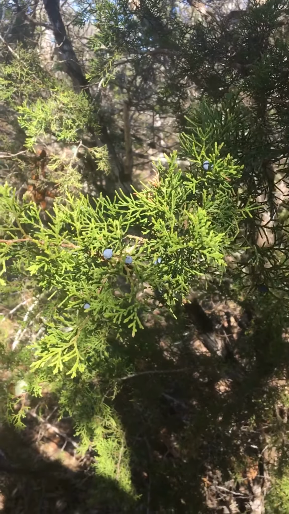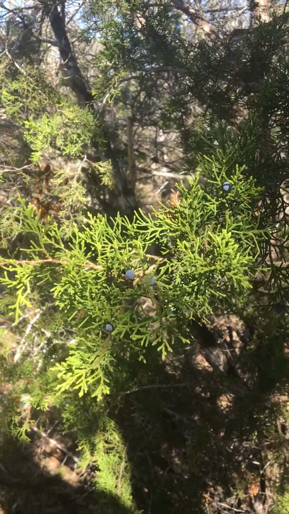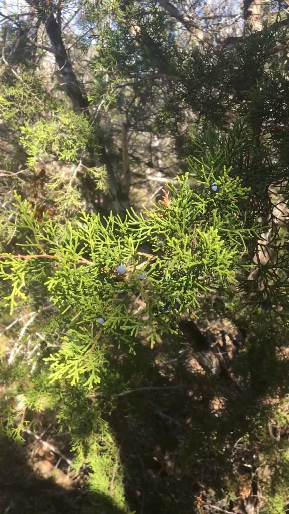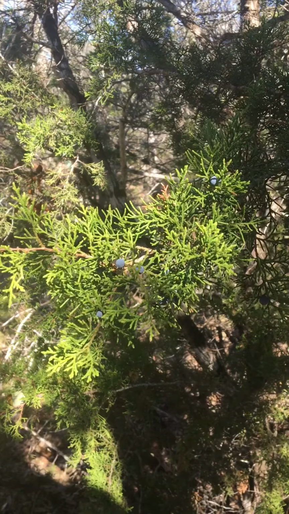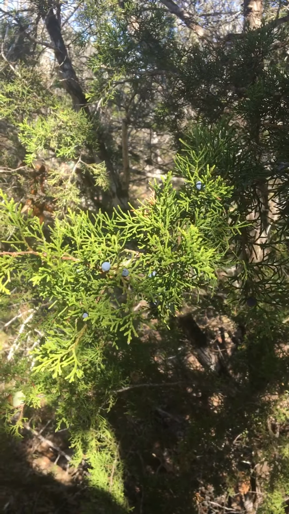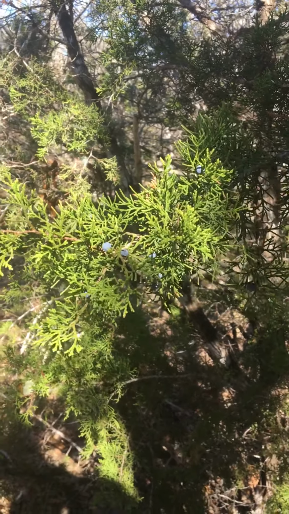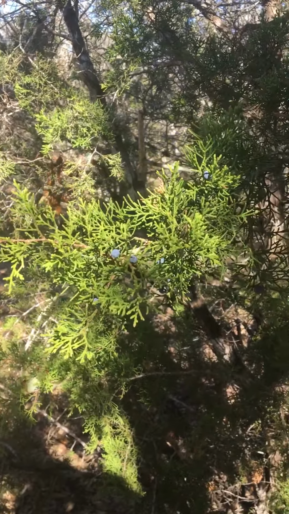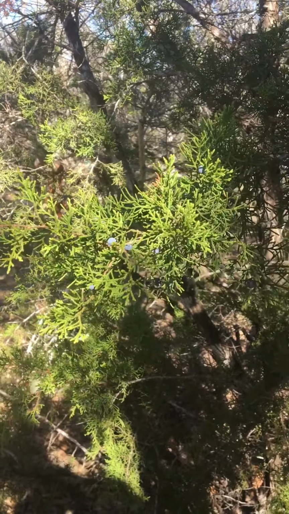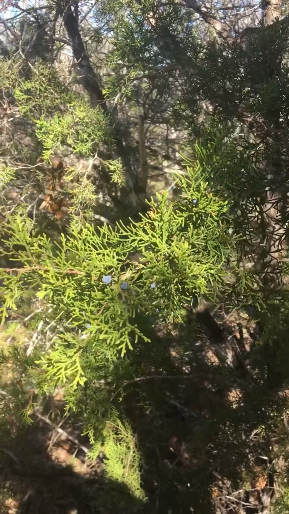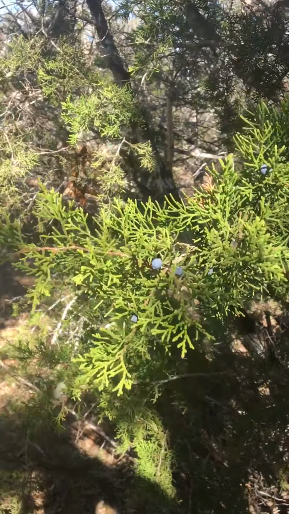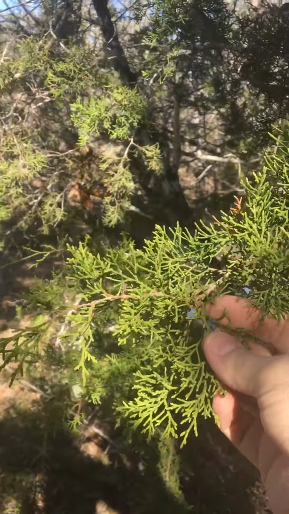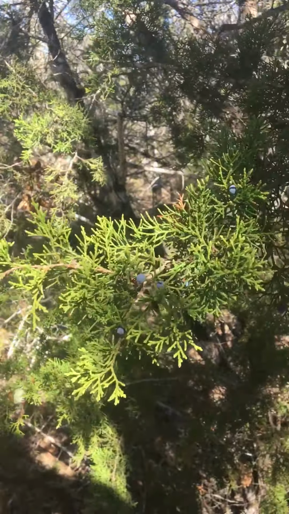Hello everybody. What you are looking at here is an ash juniper. Weathermen in South Texas typically call this the mountain cedar, but biologists, and I am a biologist, we call this the ash juniper. This one here is a female. You can tell it's female because of the cones. All these little blueberries are not berries, they are actually cones.